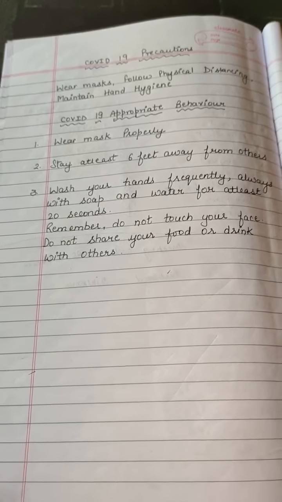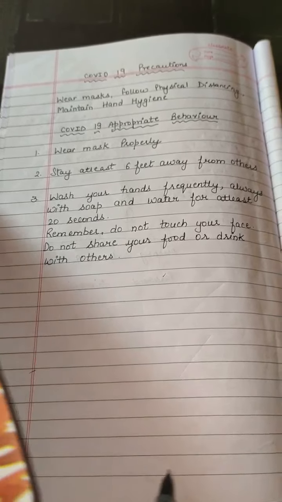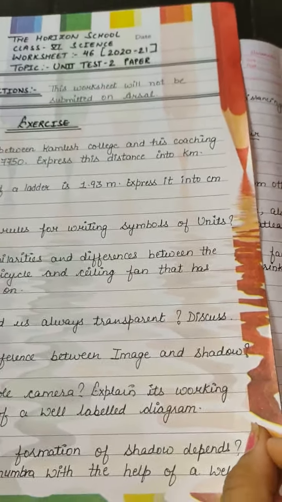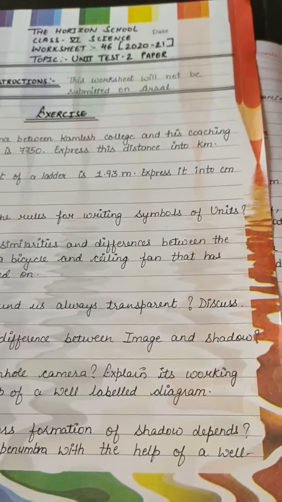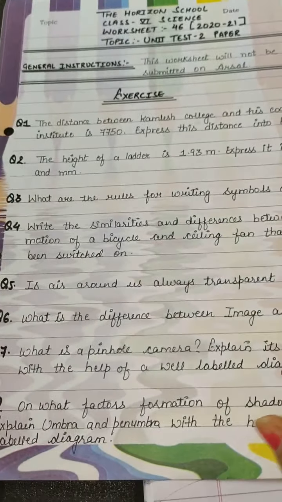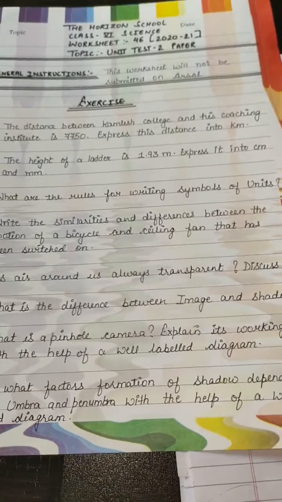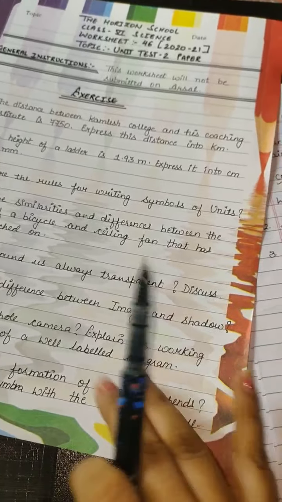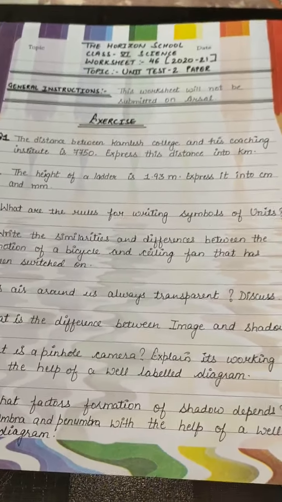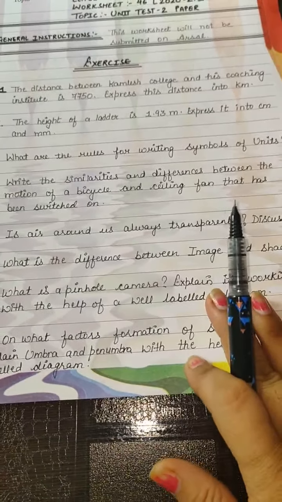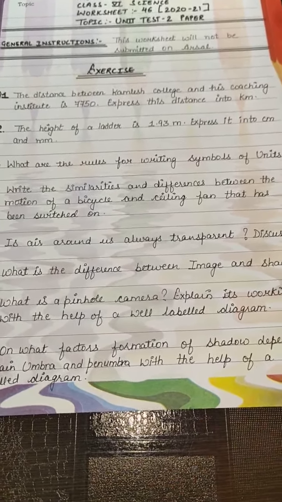In the last video, we were discussing our unit test 2 question paper, and we discussed exercises and some questions, but some question answers are left, which we will discuss today.